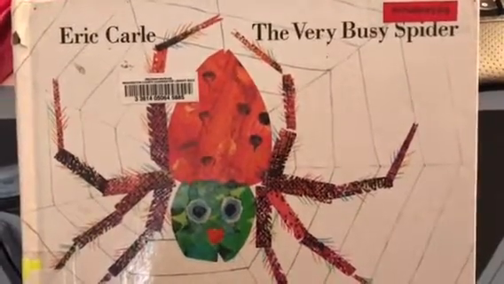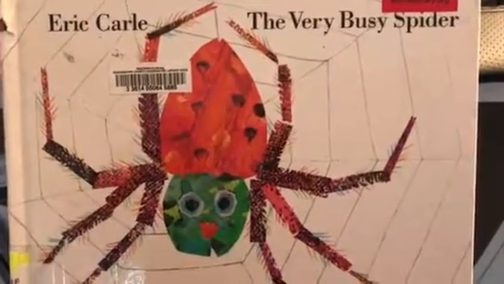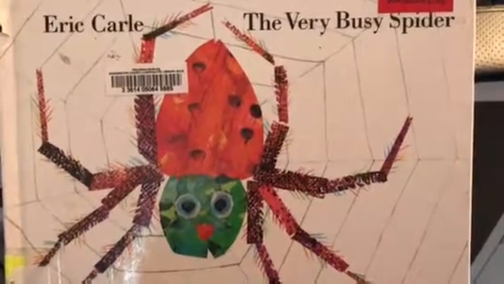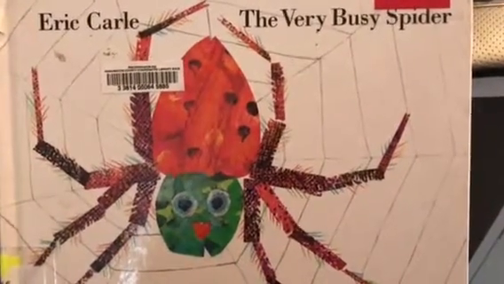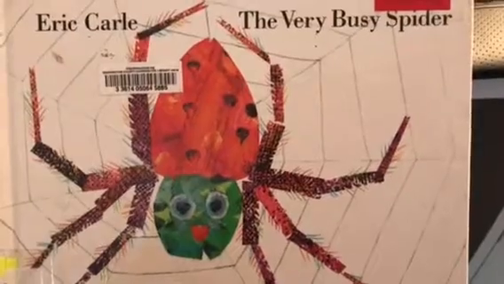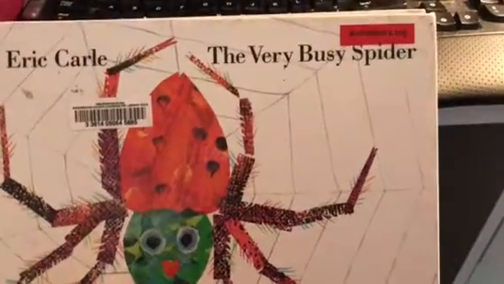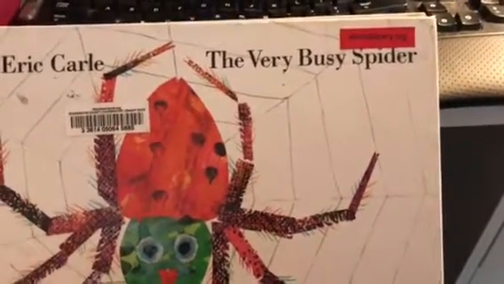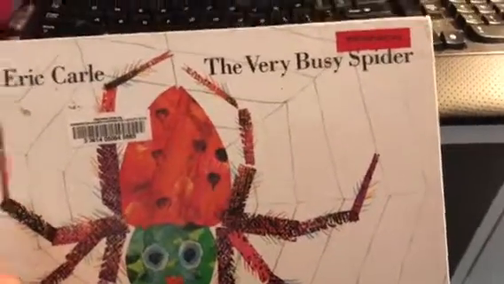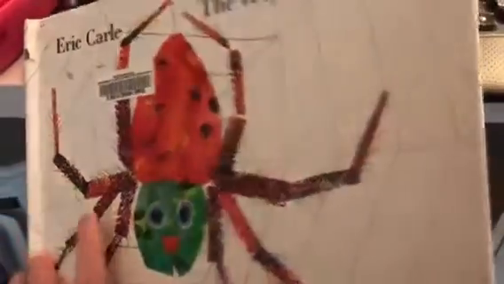meant to do. The conflict in the story is person to person, where each animal tries to get the spider to do something else besides spin her web. And the setting is a farmyard. The point of view is third person, and the theme is perseverance.